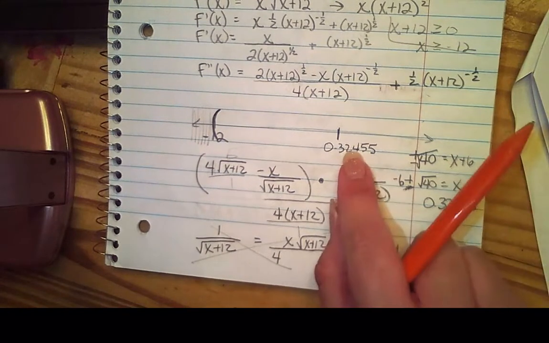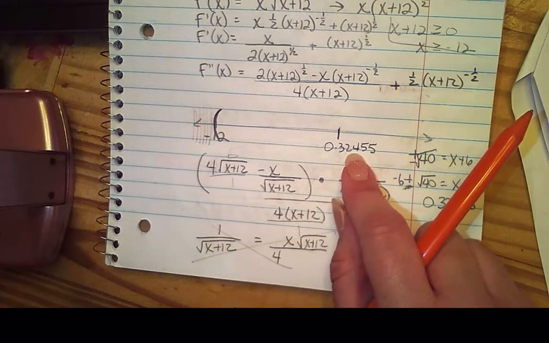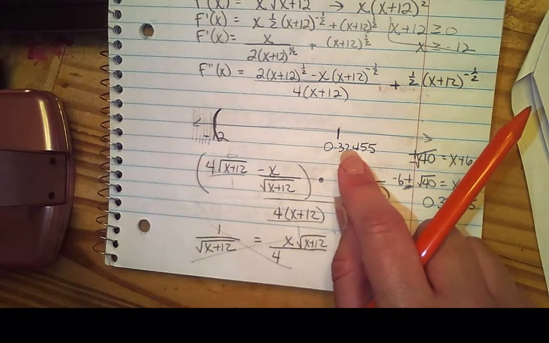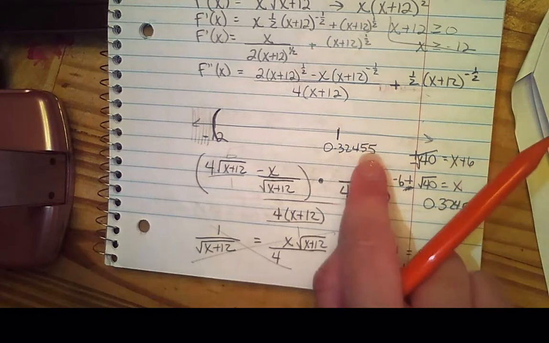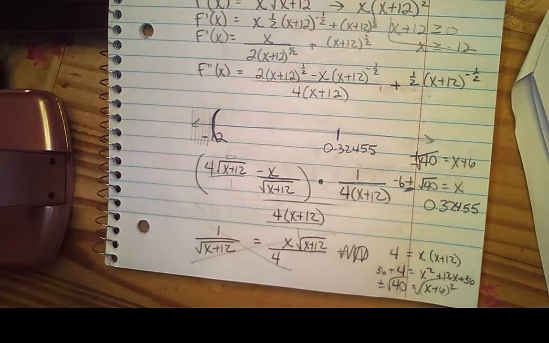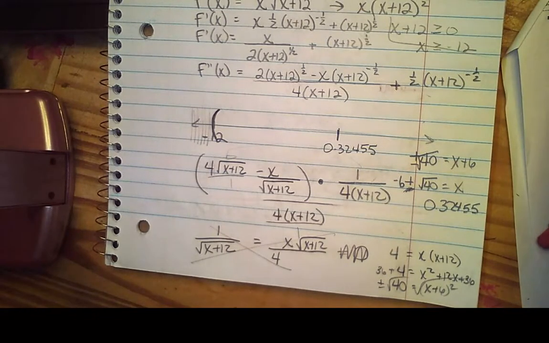Now, where do I go if I need to know my original y coordinate? Because this is a point of inflection, where it's going to change concavity. So take this value and input it back up into your original function to find your y coordinate. I know that one was sloppy. I'm really sorry. All right, let's do one more, and then we're going to wrap it up.